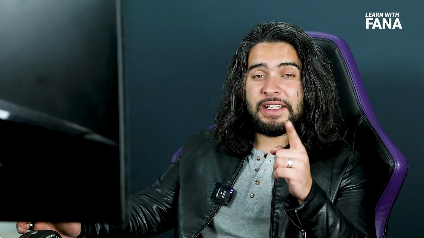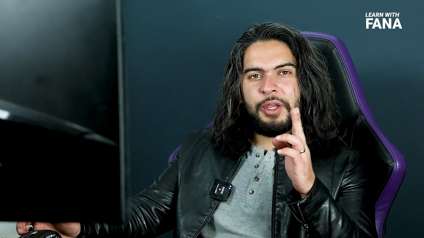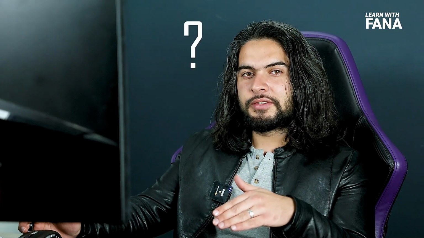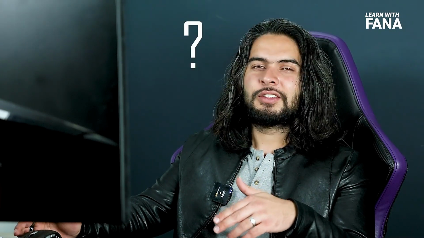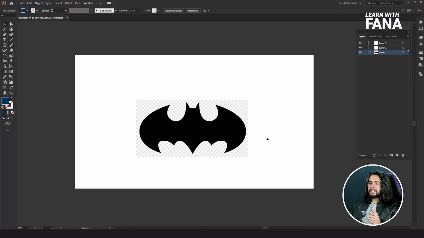In the pen tool, we put the anchor point and the bezier handles at the same time. But in the curvature tool, we put all the anchor points first, then we work on the curves or the curve handles. I have a simple Batman logo.